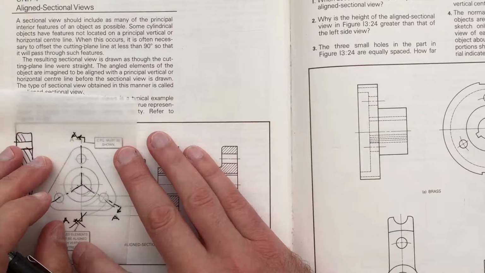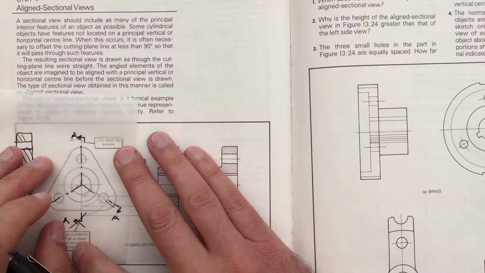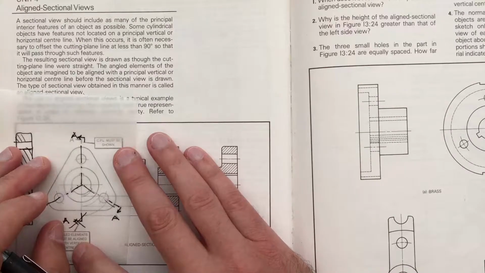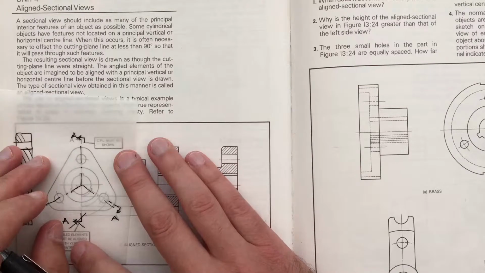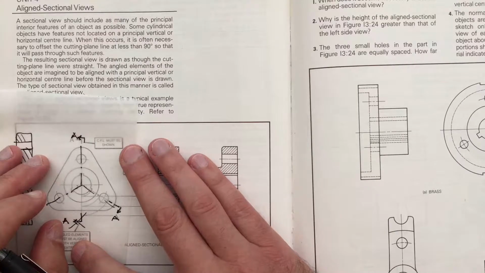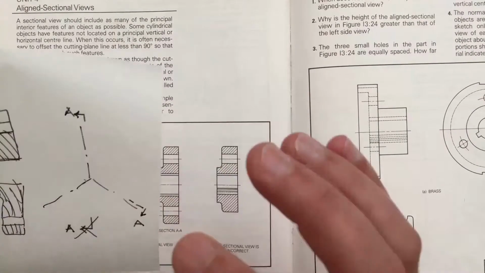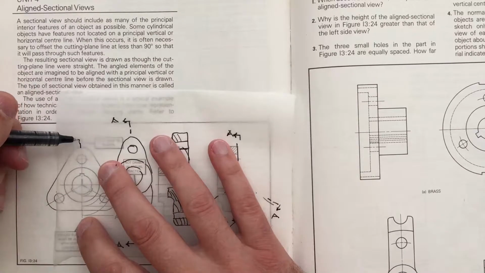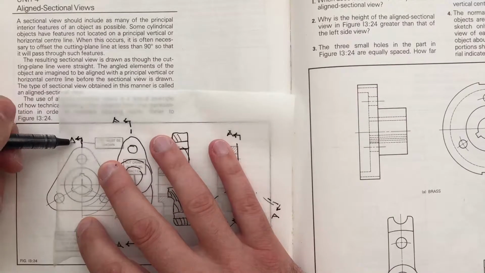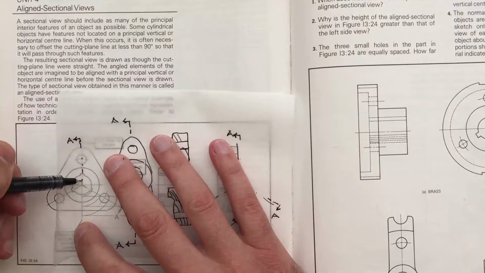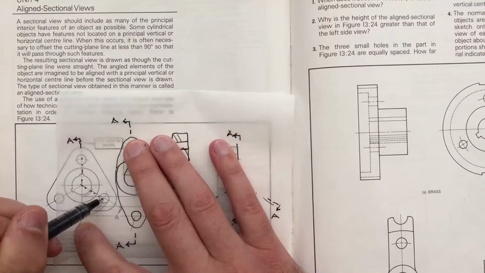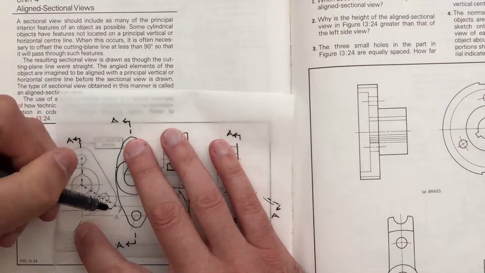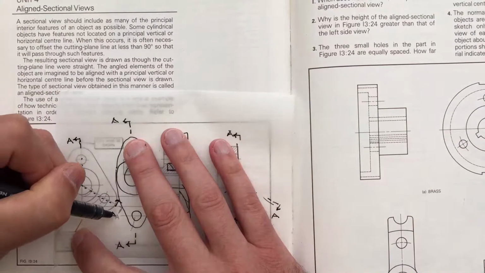Now, this is an unfortunate mistake that people make. They start putting in the section line here. They're looking in this direction. Bump, bump, bump, bump, bump, bump, bump. They come down here with their section graphic, and they go looking in the other direction, right?